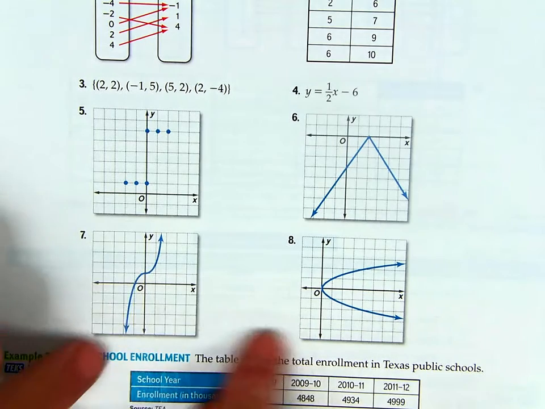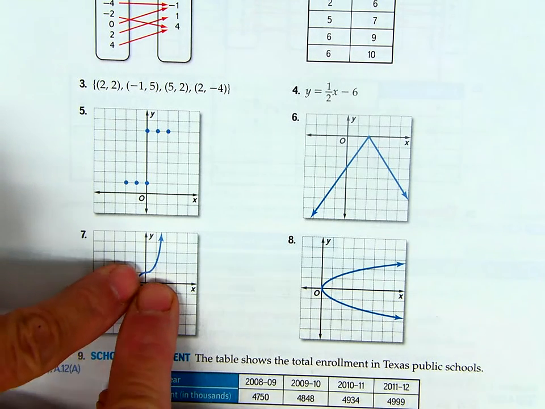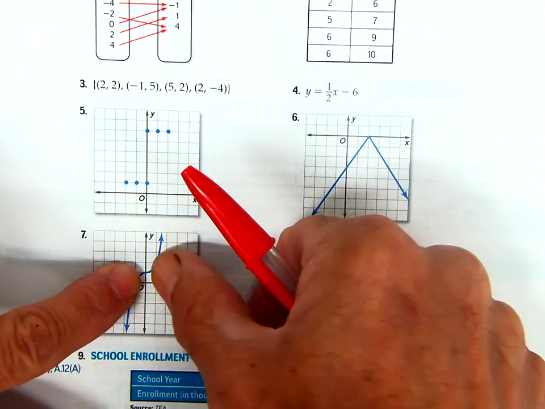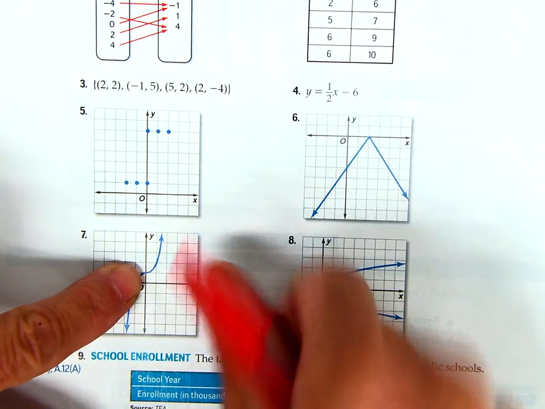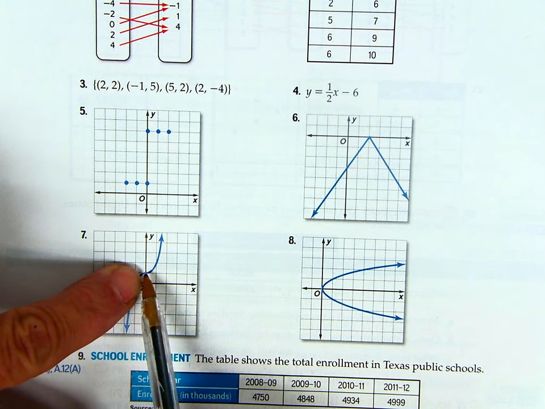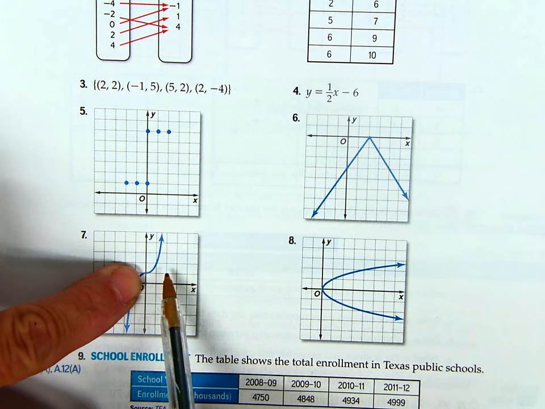However, if you're talking about the number of cookies that Alexis ate, right? Now Alexis could eat no cookies, or she's definitely going to eat 1 cookie. She could even eat 1.5 cookies. Is that possible? Yes.